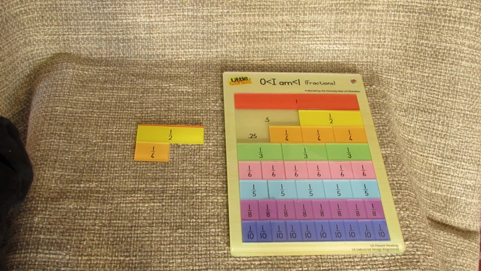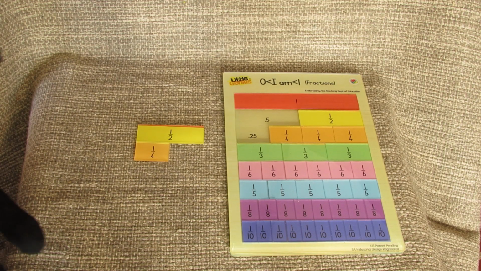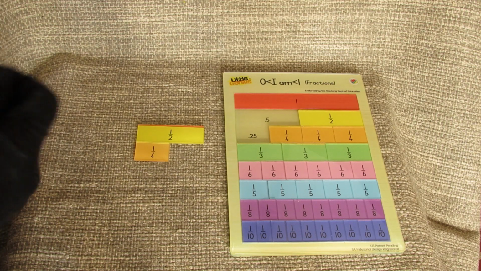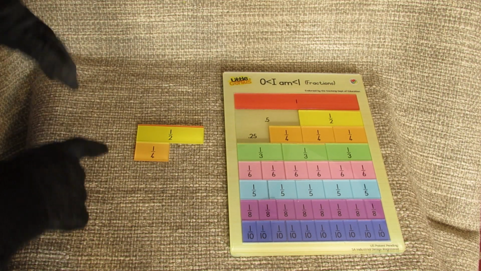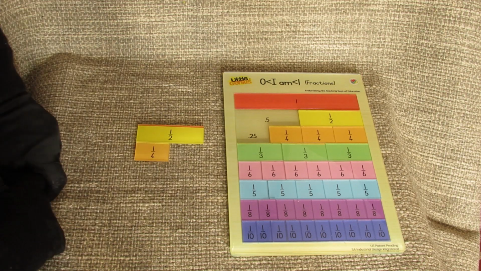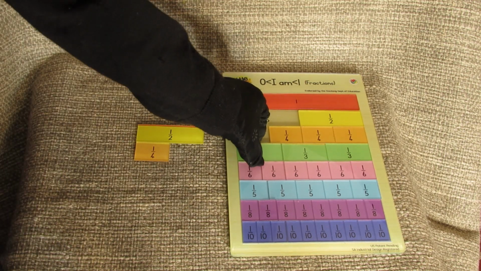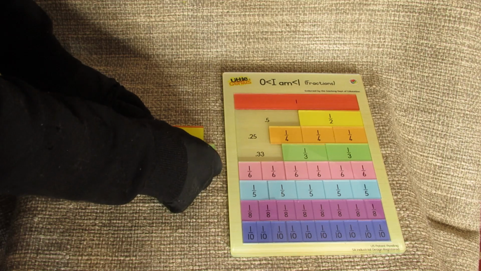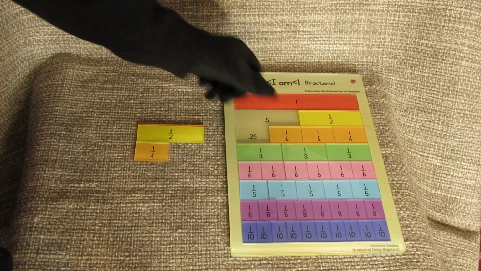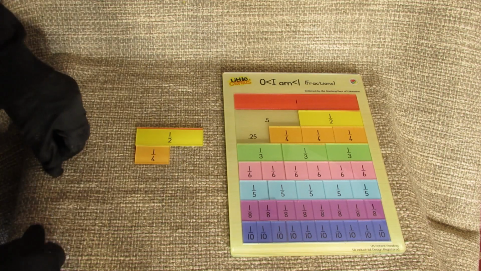So what is he supposed to do? Well, the more he plays with it, the more he picks up ideas and plans, of course enabled by his parent or his teacher. First of all, he needs to try and find a puzzle piece that will fill that area. Okay, it looks like a third is going to fill it up. Let's see. No, that is too large. It doesn't fit. It's more than the answer that he needs.